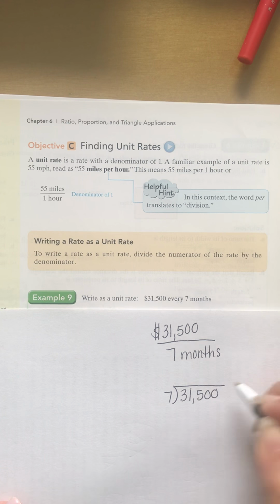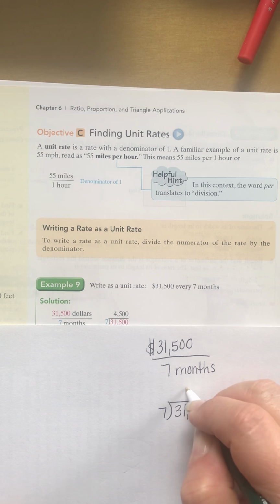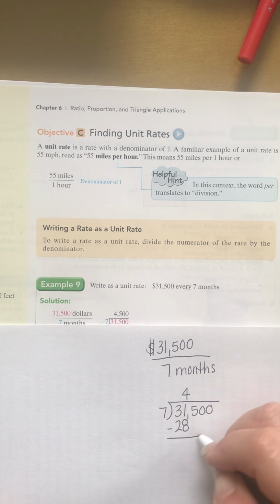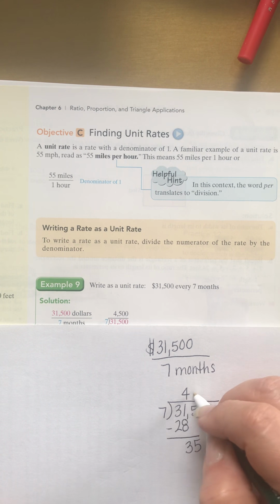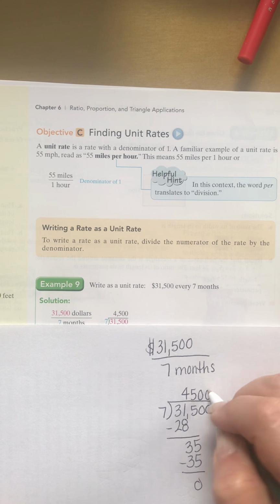31,500, and we did this already. First, 7 goes into 31 4 times. 7 times 4 is 28. Subtract, you get 3, 35. 7 times 5 is 35. Subtract, you get 0. Bring down, you're going to end up with 2 more zeros.